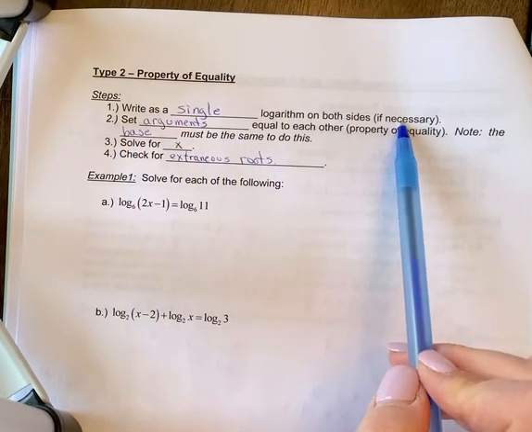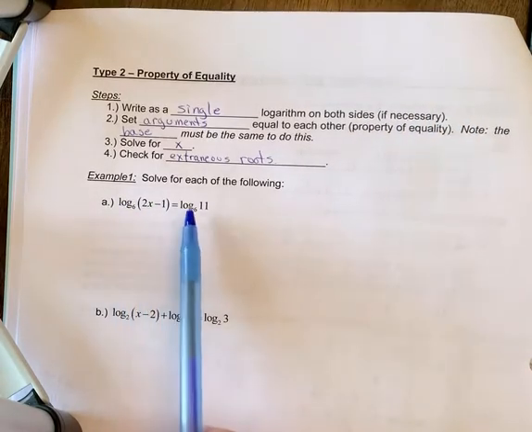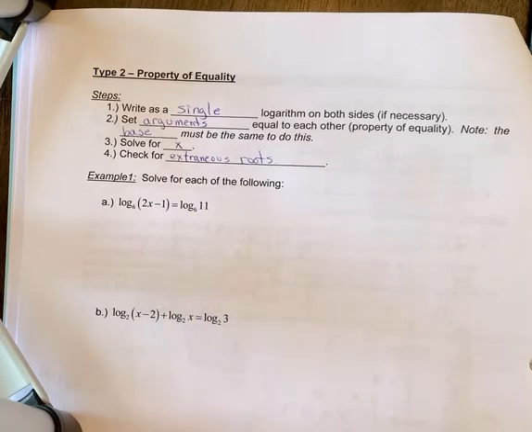What's going to be different about these equations from the previous is that you have a logarithm in front of every single part of your equation, whereas in the previous question you always had a number on its own, which allowed you to put it in an exponential form.